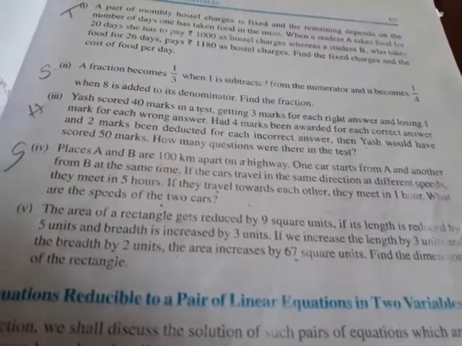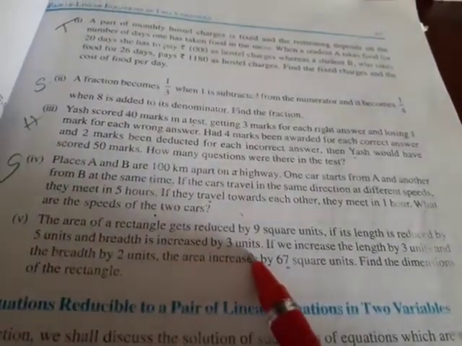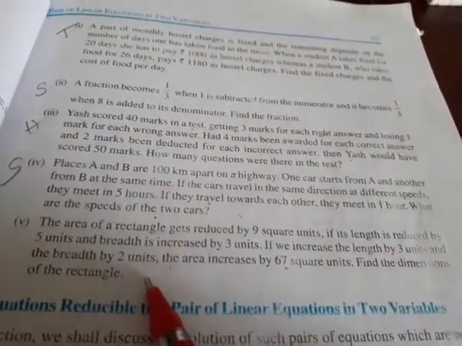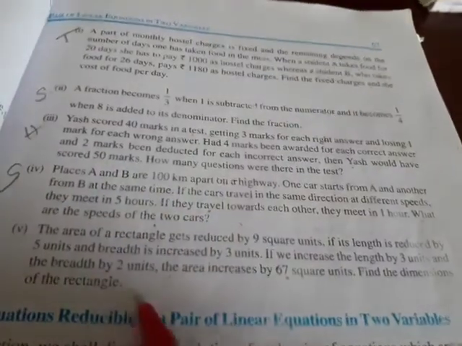Let us see the last question of the exercise. The area of a rectangle gets reduced by 9 square units if its length is reduced by 5 units and breadth is increased by 3 units. If we increase the length by 3 units and the breadth by 2 units, the area increases by 67 square units. Find the dimensions of the rectangle.